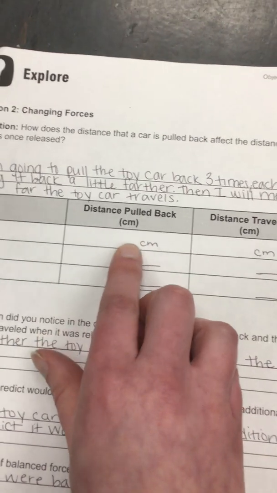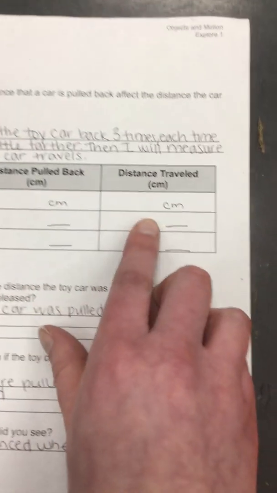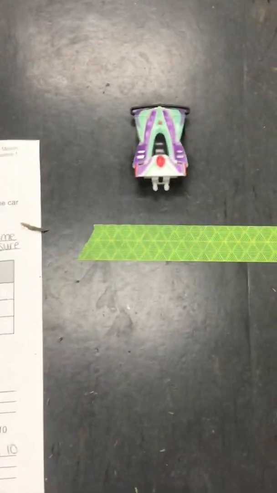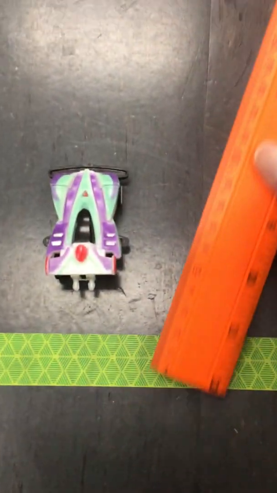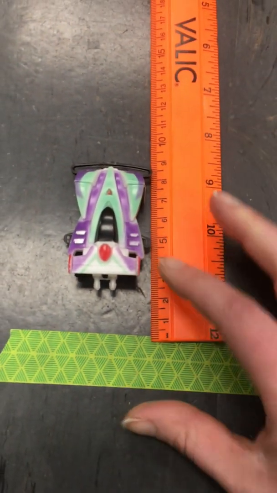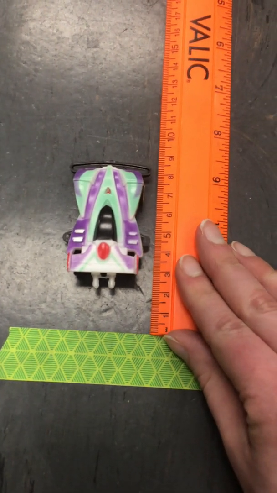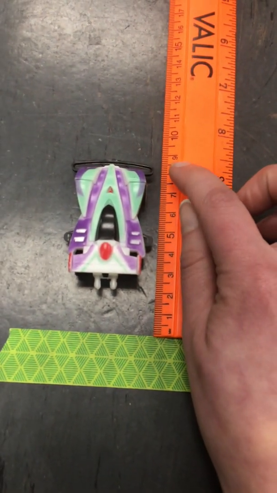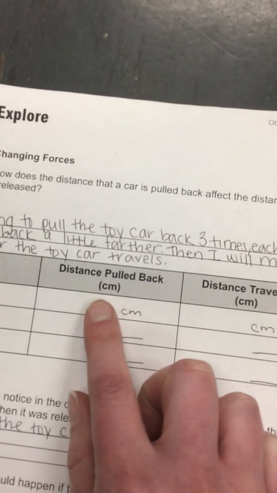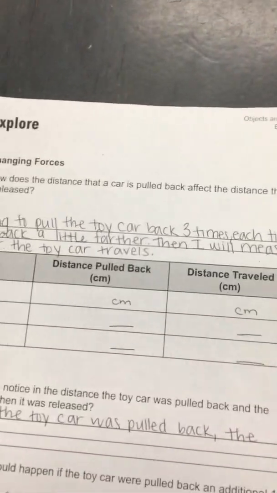Now I'm going to write in my table 1 centimeter because that's how far I pulled it back. I need to now measure how far it traveled. So I'll use my ruler and measure from that line, the edge, all the way to the end of our car. And this one was about 8.5 centimeters. So I would write 1 centimeter here, 8.5 centimeters here.